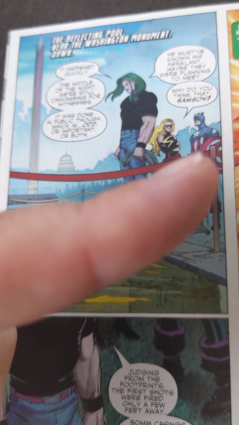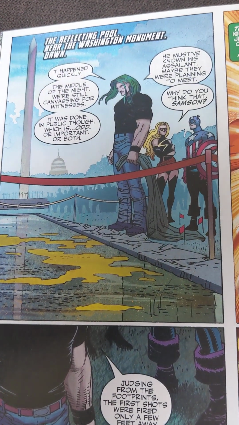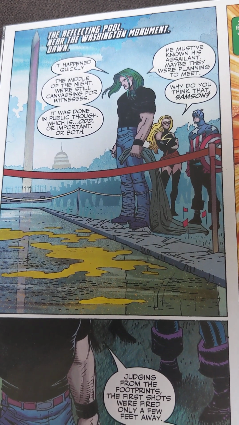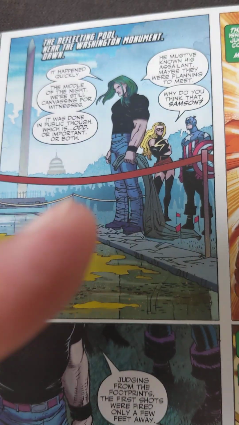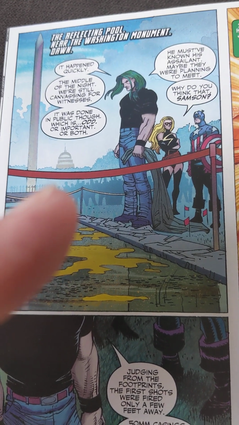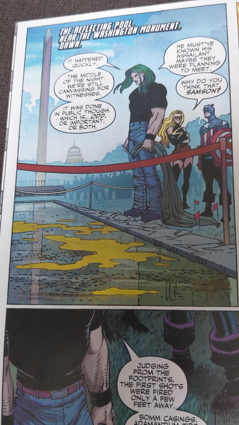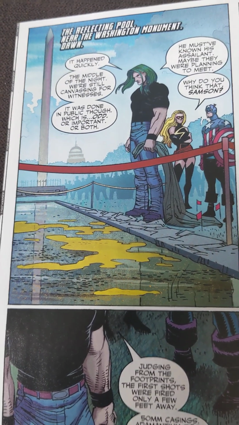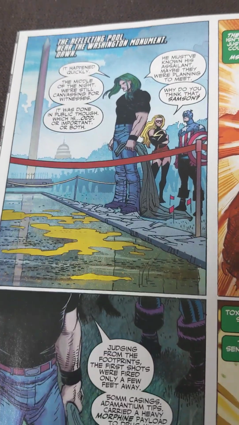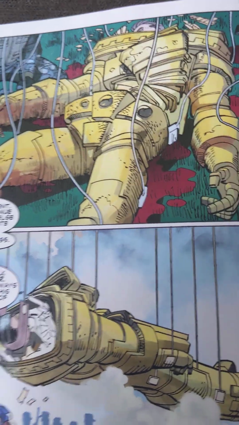You can see here the tree line is pointing back towards the Capitol building, and even the crowd in the background is also directing the viewer's eyes back here. And this is all part of John Romita's storytelling that I love so much. So this is just a wonderful composition that stood out to me as something very interesting and unique.